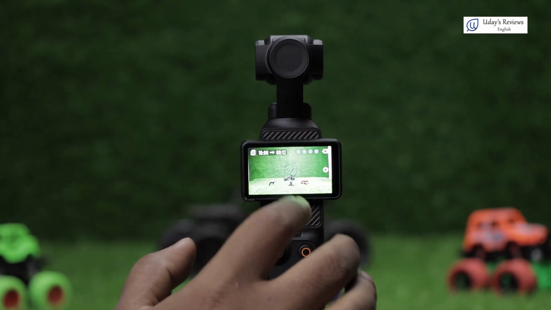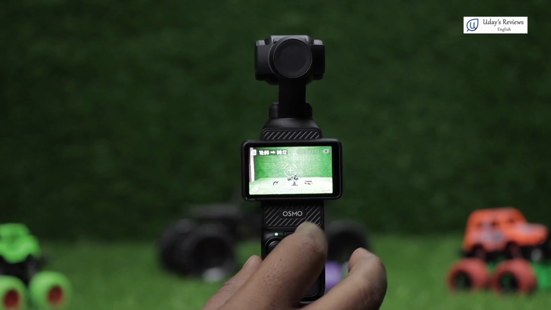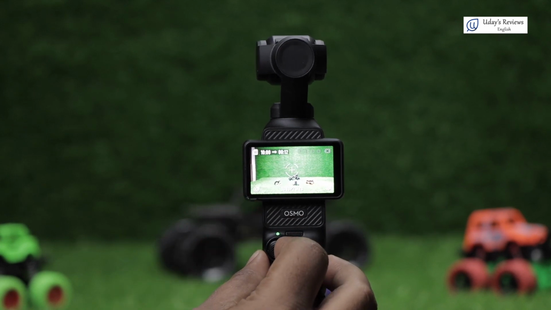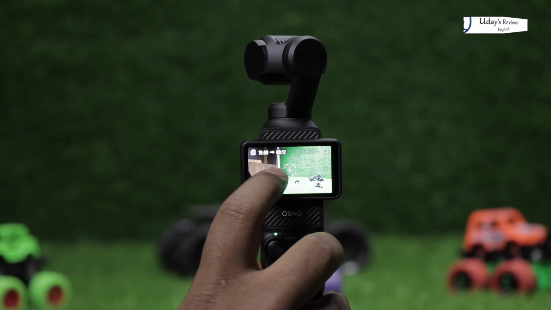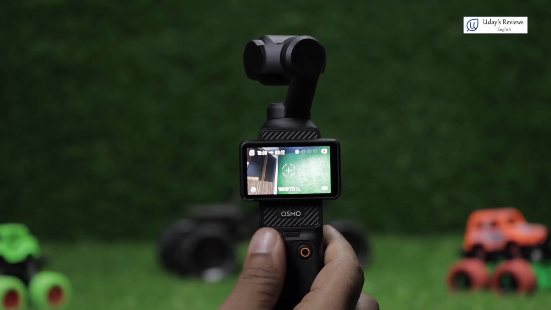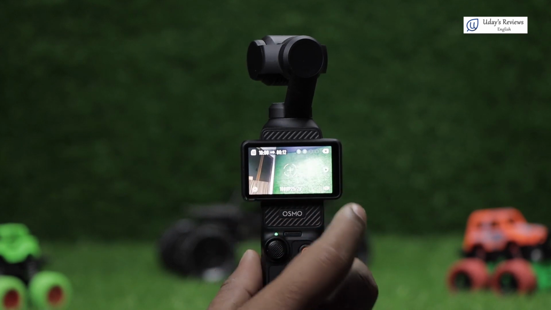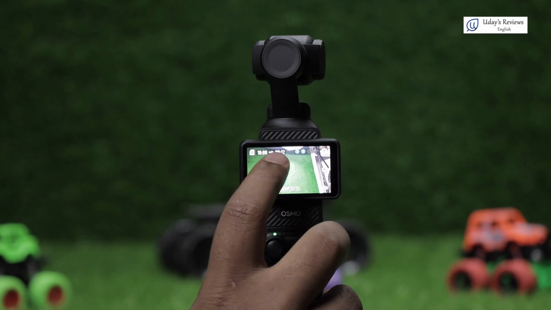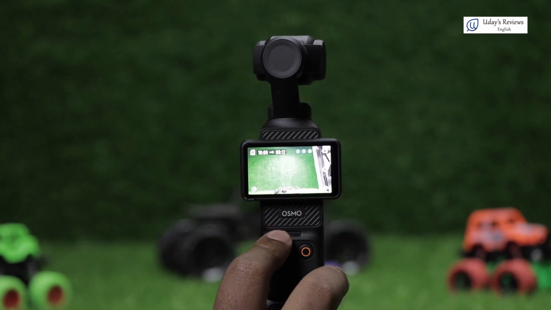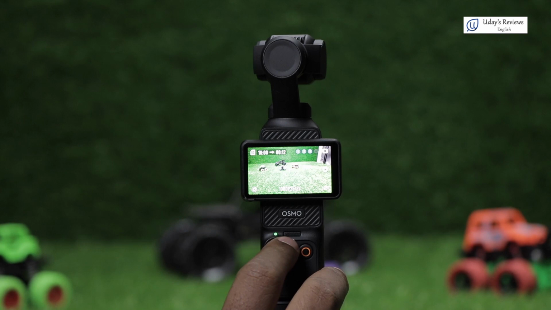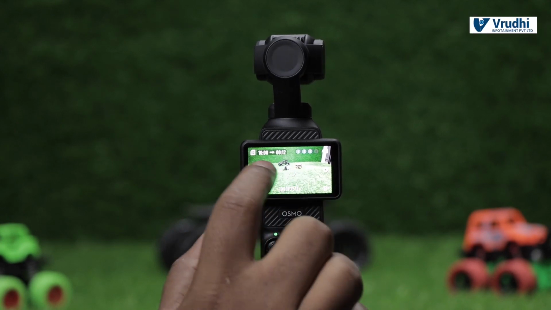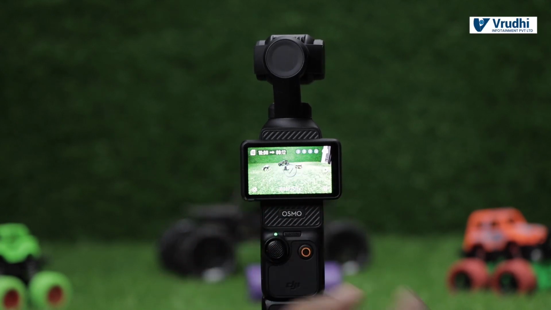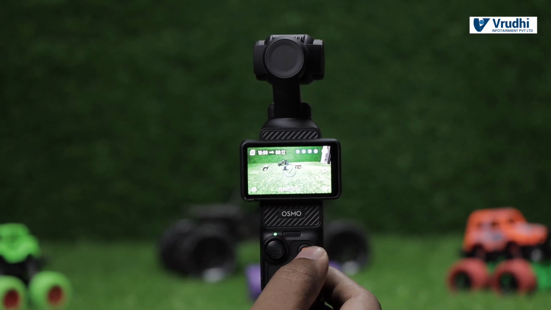I'll come down. Make sure there is always a plus mark in between, and you can select a starting point. So I'll press this. Okay, I'll give a second point like this, then go to the middle, then press the third one and come back to the point. So I have selected my points here, and once I press start, you can see what the gimbal does.